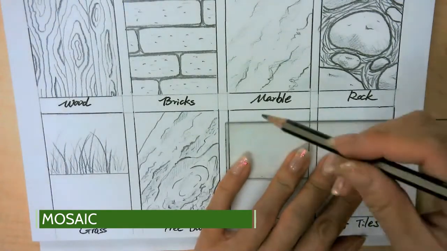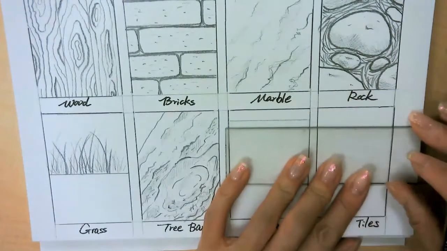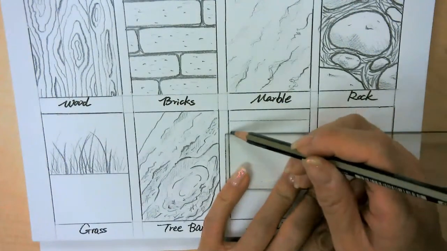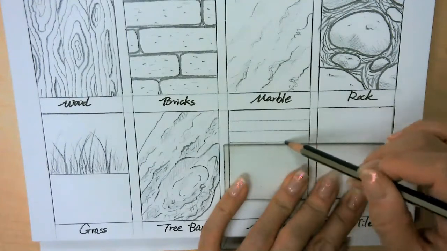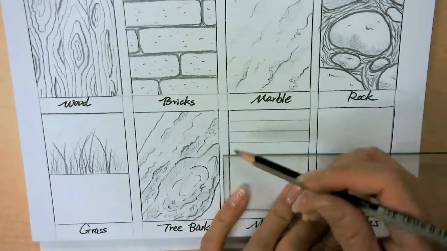For the mosaic pattern, we'll start with a ruler, making horizontal and vertical lines. Make sure each line has the same distance from each other.